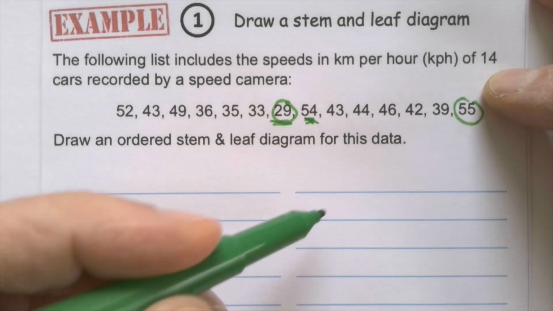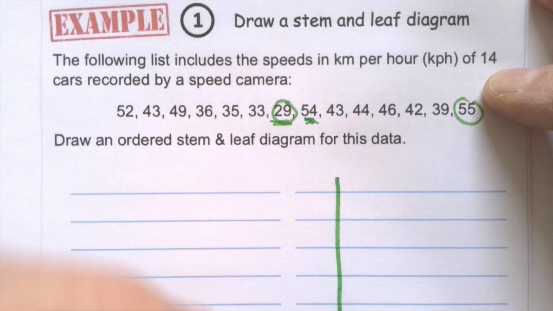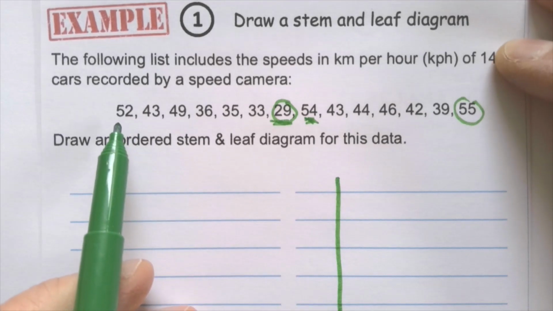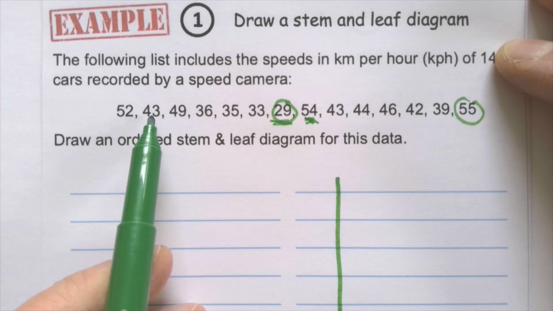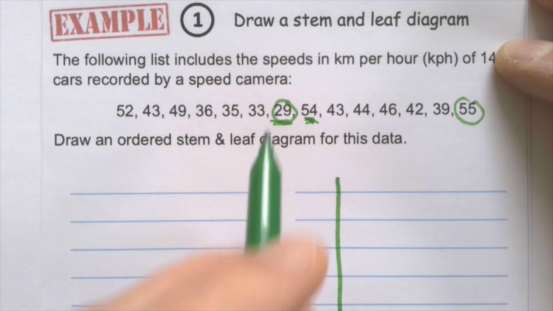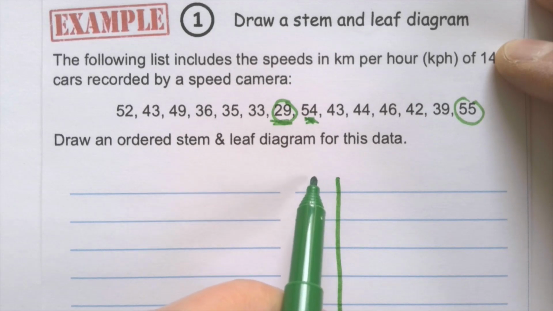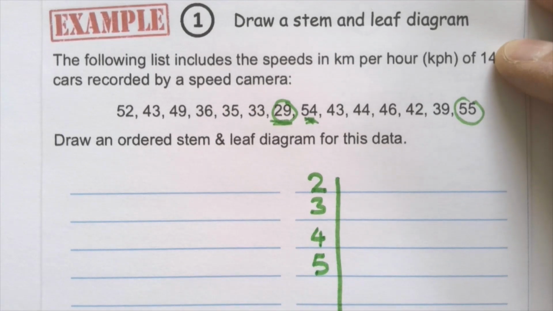What we need to do for stem and leaf diagrams is have a stem, and in the stem goes the start of the numbers. So this is going to be a 5 for 50, a 4 for 40, and so on. The smallest numbers are 20 something. So we have a 2, 30s, 40s, and 50s.